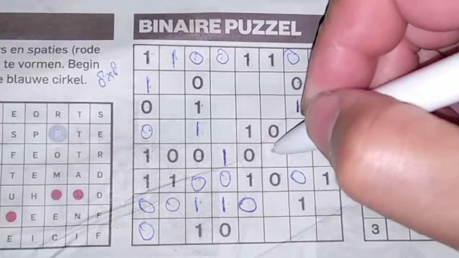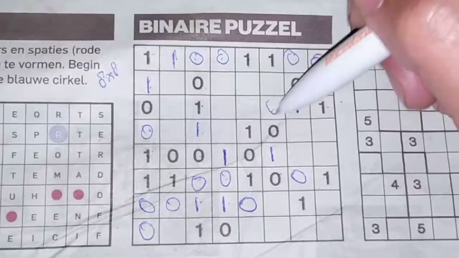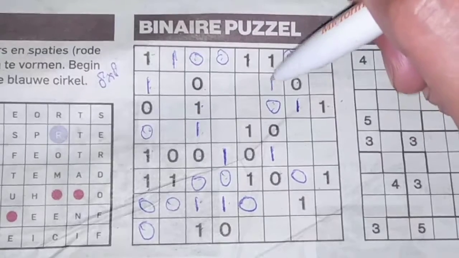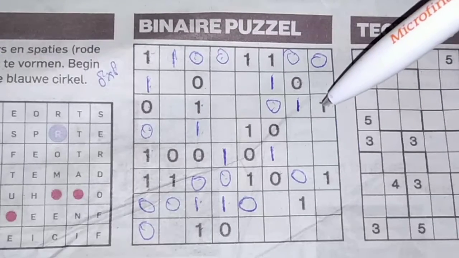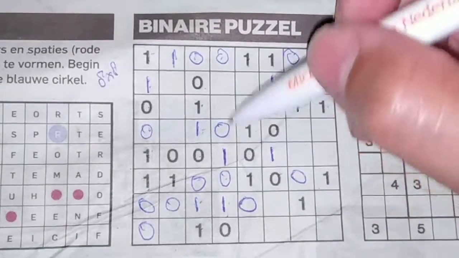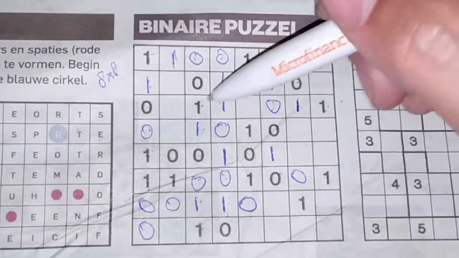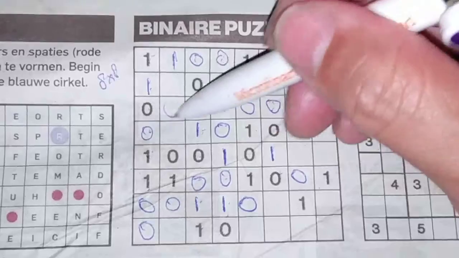Between two O's comes in 1. Double 1, here and O, there and O. Double O, here and 1, there and 1. Then between two ones comes an O. We have now 4 O's, so the rest are ones. 4 ones we have, so the rest are O's.